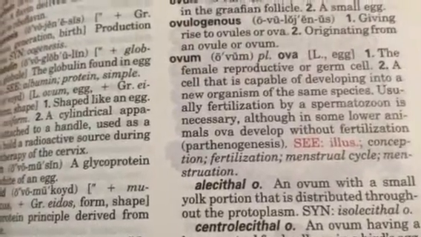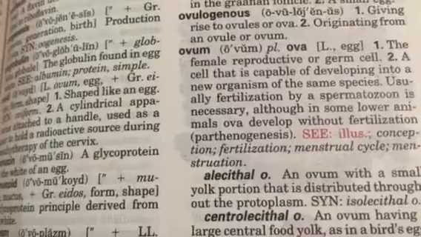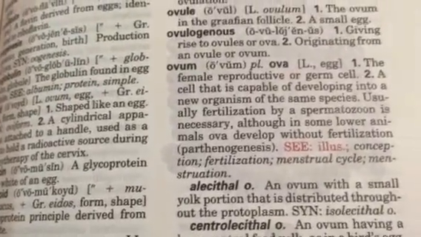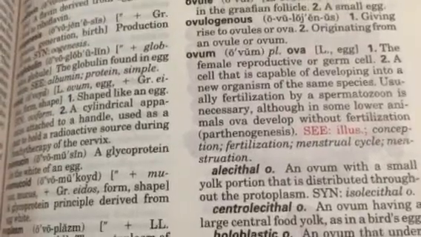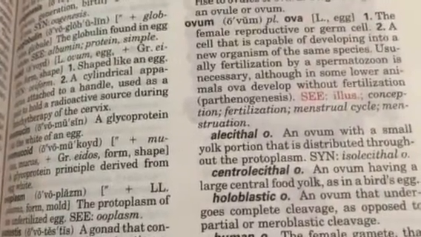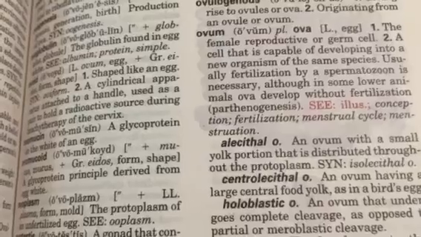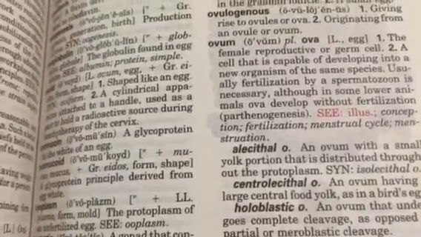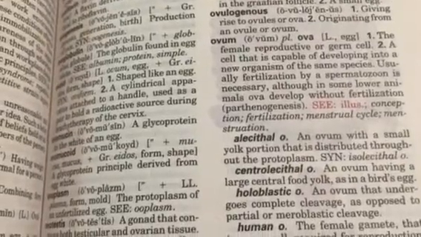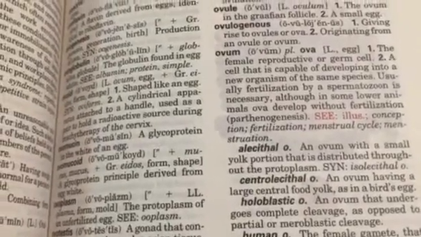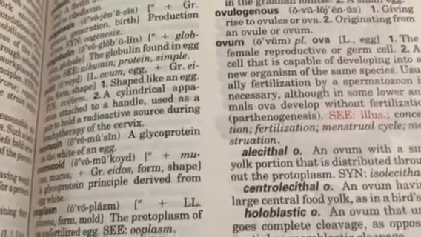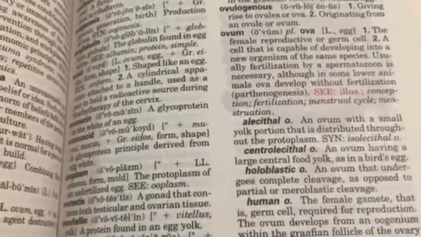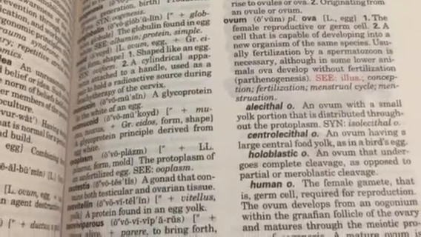Ovum: the female reproductive or germ cell, a cell that is capable of developing into a new organism of the same species. Usually fertilization by a spermatozoon is necessary, although in some lower animals the ovum can develop without fertilization. See parthenogenesis. See also conception, fertilization, menstrual cycle, menstruation.